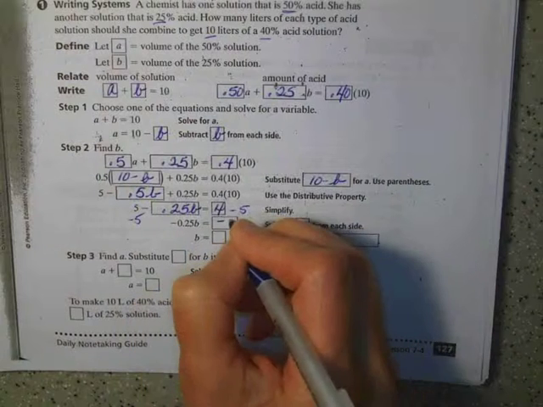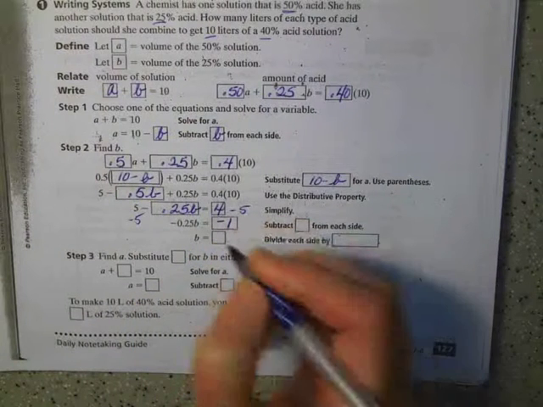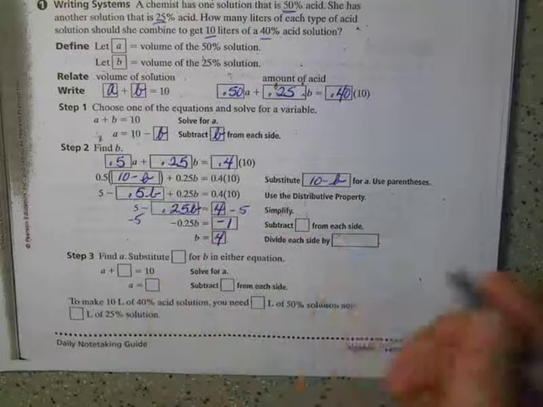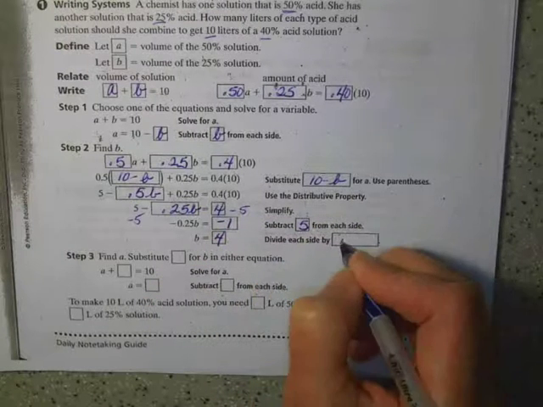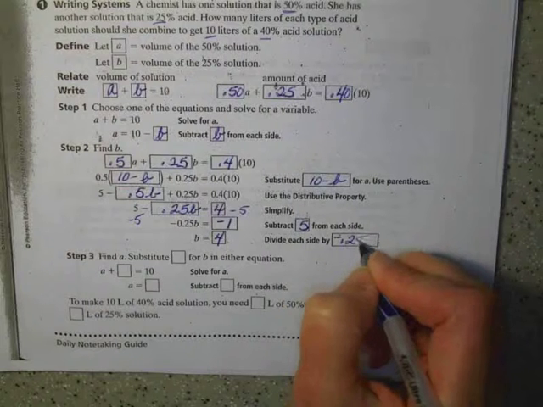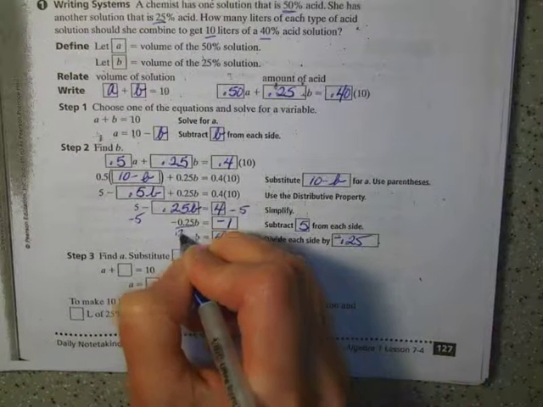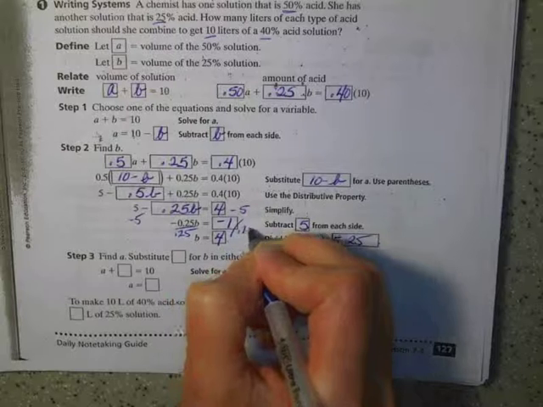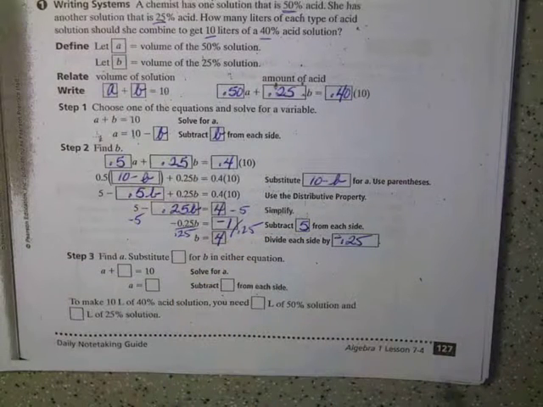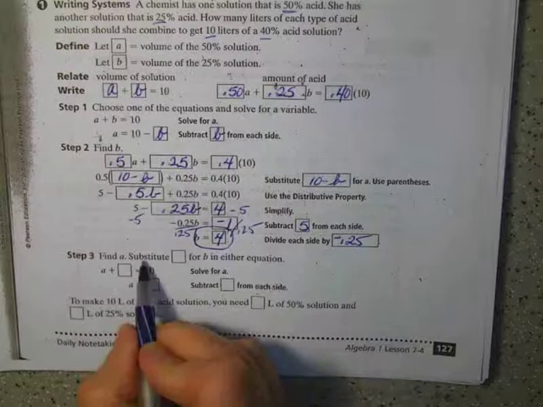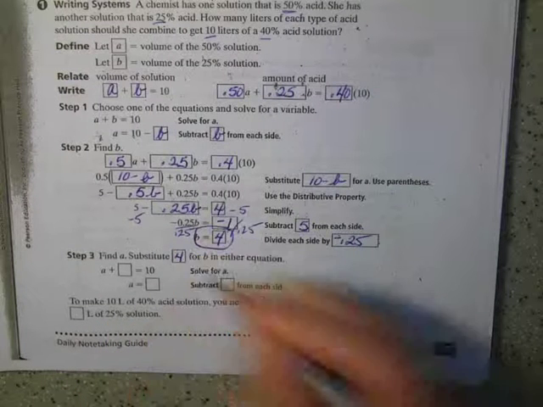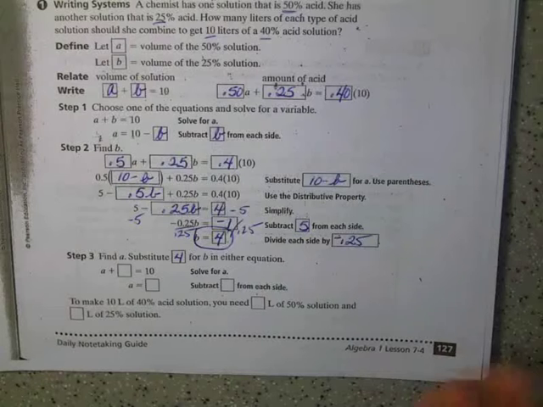I will then subtract 5 from each side, and negative 0.25B equals -1. So B is 4. I've subtracted 5 from each side and then divided each side by negative 0.25. So B is 4. To find A, we're going to substitute in 4 for B in either equation.